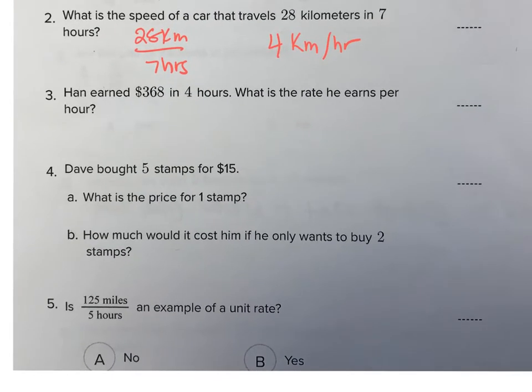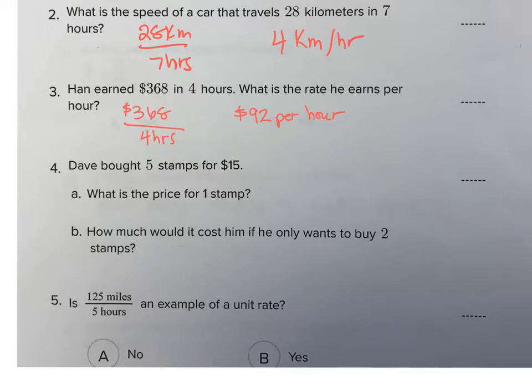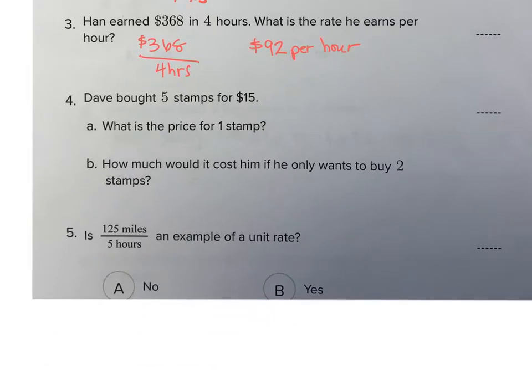Han earned $368 in 4 hours. What is the rate he earns per hour? Well, I know that the ratio or the rate would be 368 in 4 hours. 92. The unit rate is, do the division, $92 per hour. This is also a pretty straightforward one.